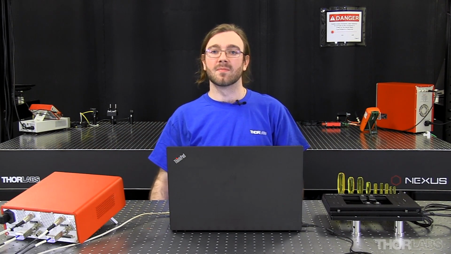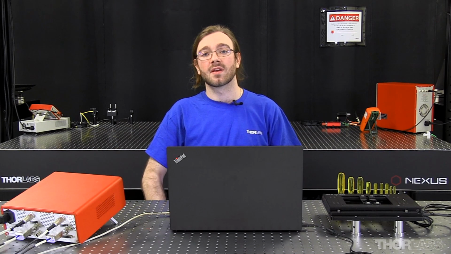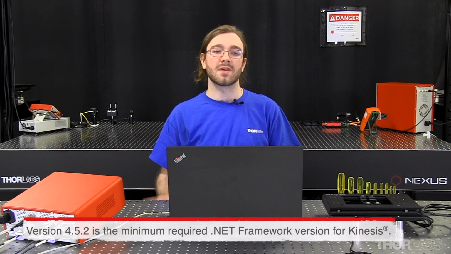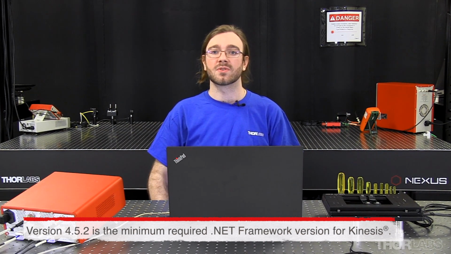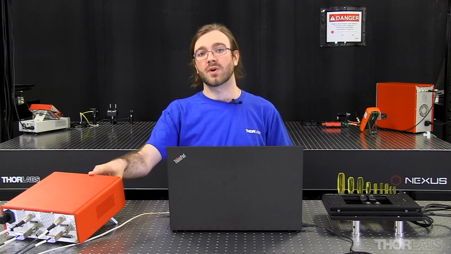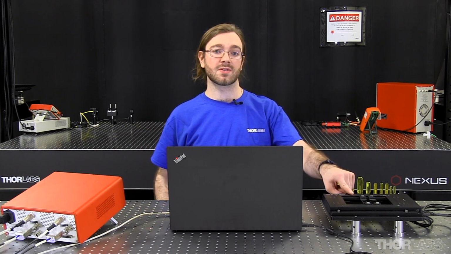Welcome to Thorlabs. My name is Matt, and today I'll be discussing how to use the Kinesis libraries in the C# programming language to perform a raster scan with the Thorlabs motion control stages. For this demonstration, I have here with me a Kinesis benchtop brushless motor controller and a 2-axis stage.